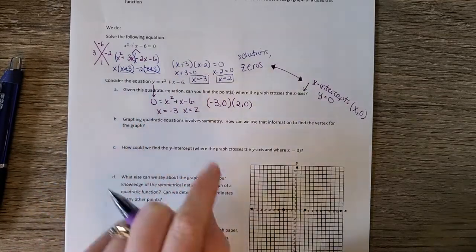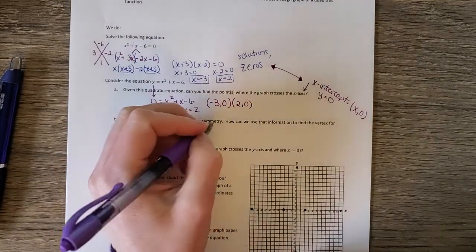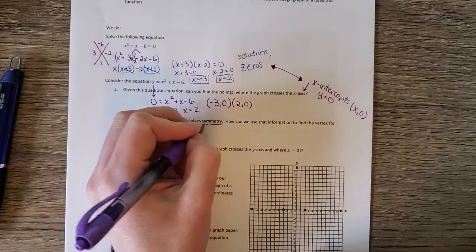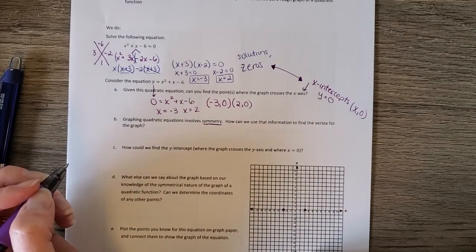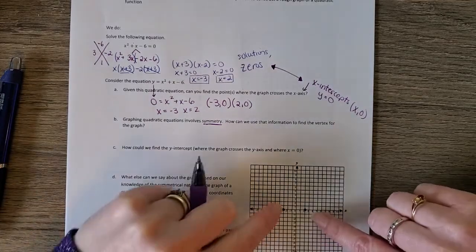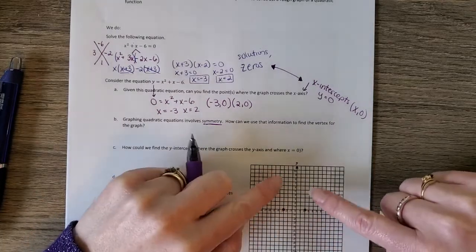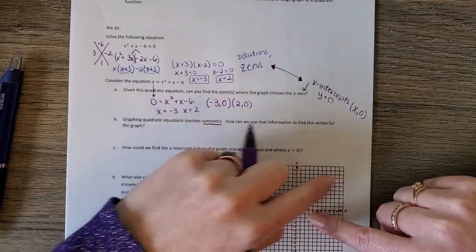Now once we have those 2 points, graphing quadratic equations involves symmetry. We talked about the axis of symmetry in the last lesson. How can we use that to find the vertex? Let's start by thinking about where the axis of symmetry is. The axis of symmetry is equally split between any 2 points that are on the same horizontal value.